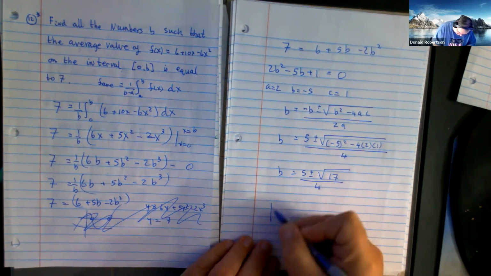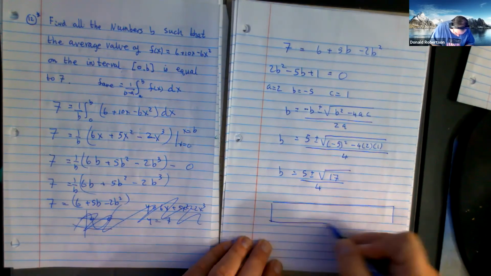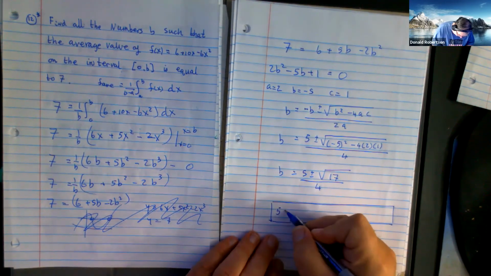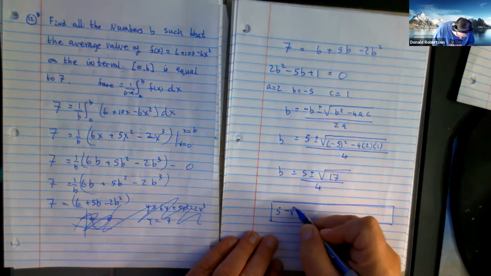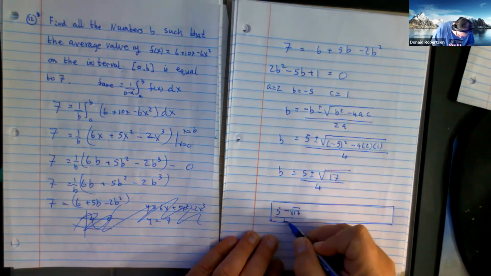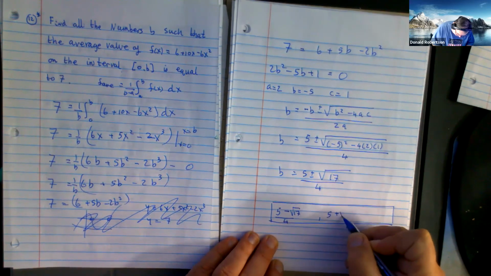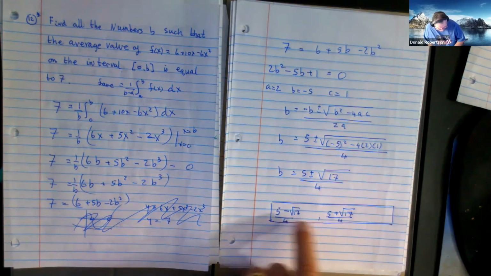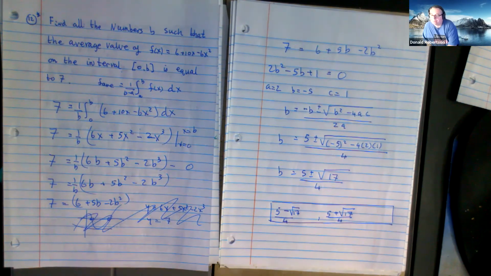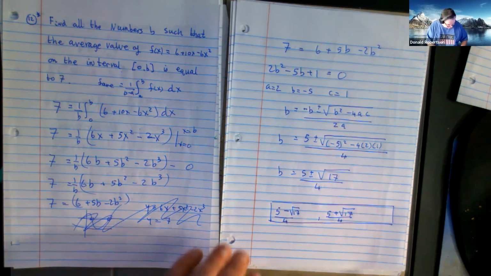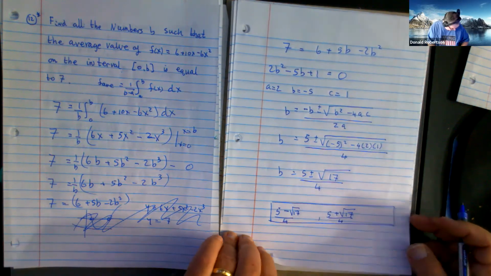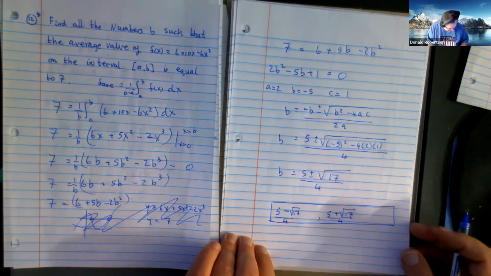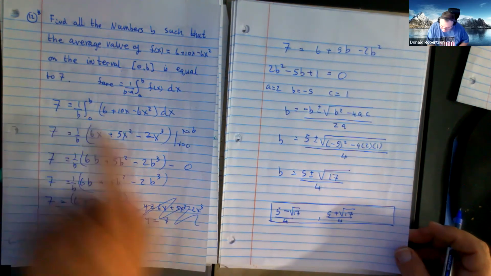And so your two answers will look like 5 take away root 17 over 4 and 5 plus root 17 over 4. And since both of these are positive numbers, both of them count. We good? Well caught. Forgot my 1 over b minus a.